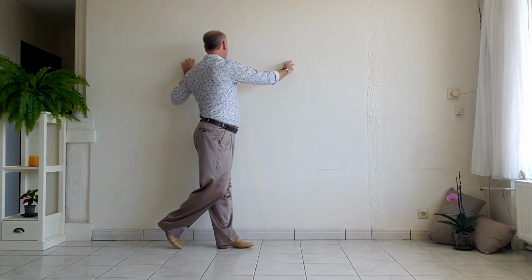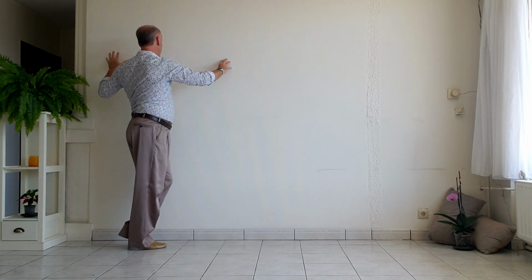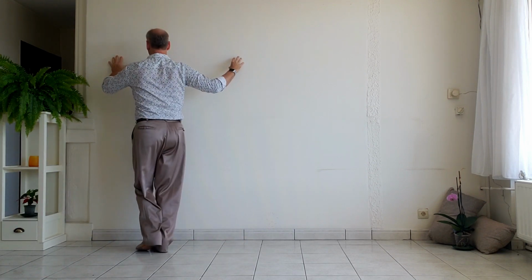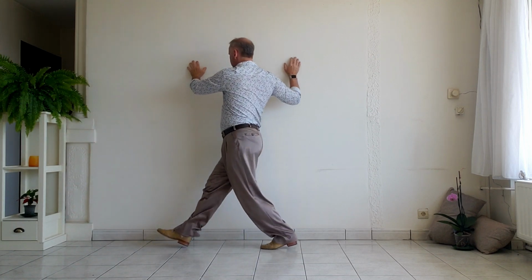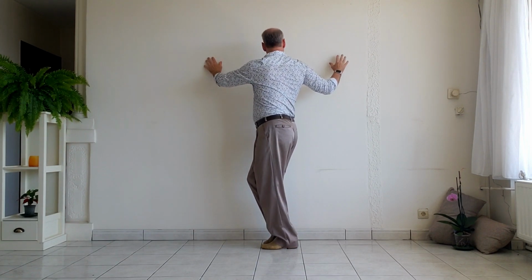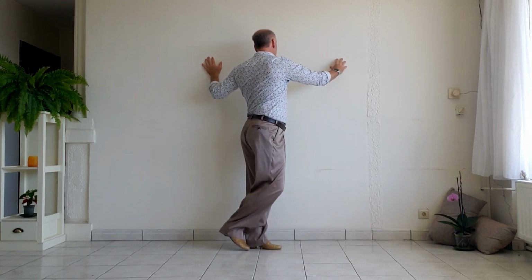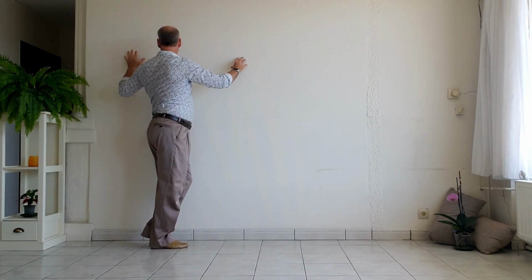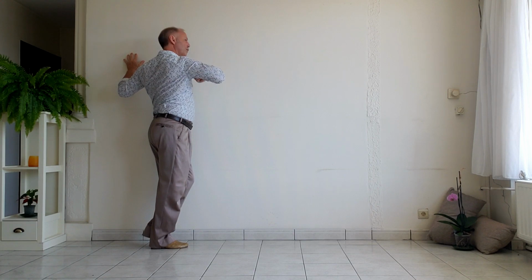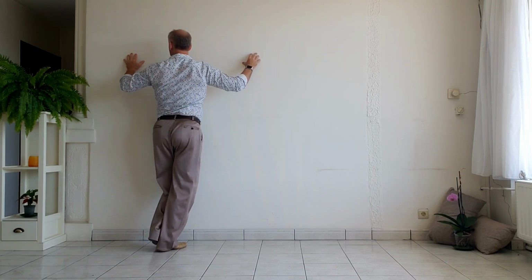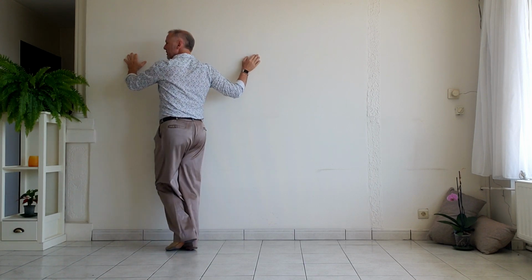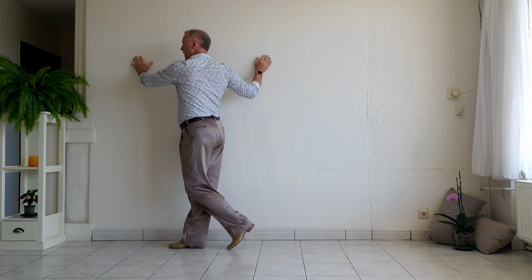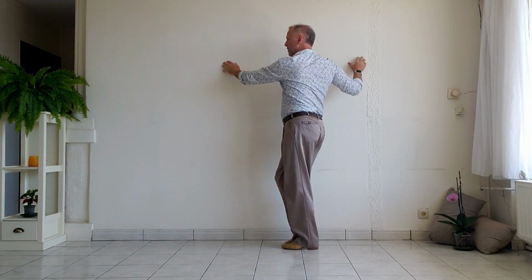I go step, pushing my pelvis away, and now my step, pushing pelvis, and now my step. So we have contact every time, pushing through the dissociation, which is shifting away the pelvis and resulting in a pivot. And now comes the step.